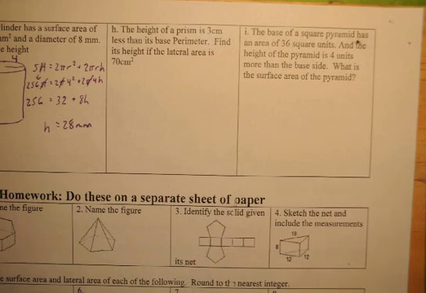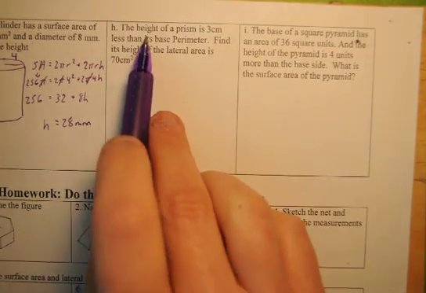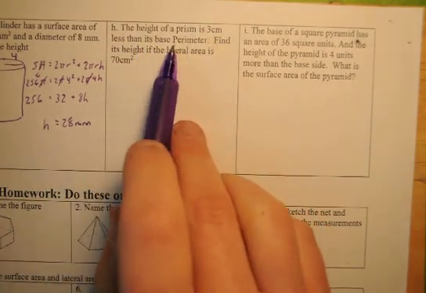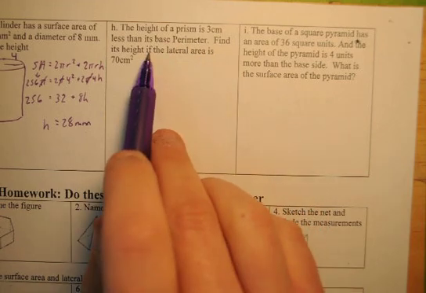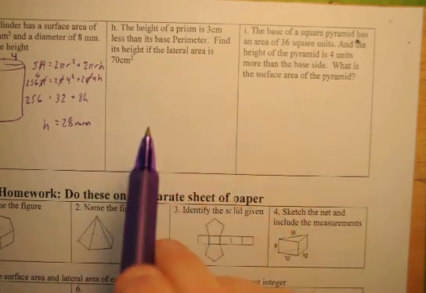Okay, part H. The height of a prism is 3 less than its base perimeter. Find the height if the lateral area is 70. Interesting.